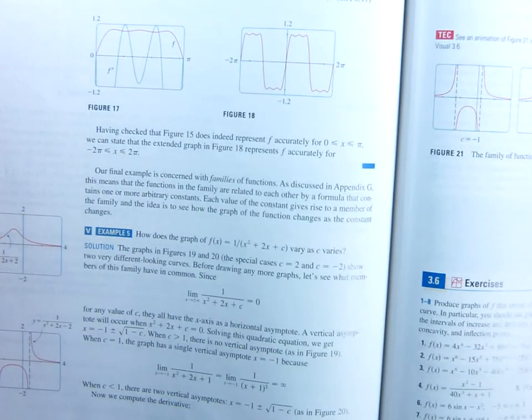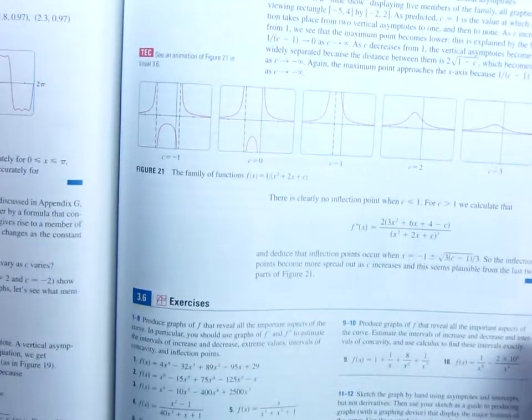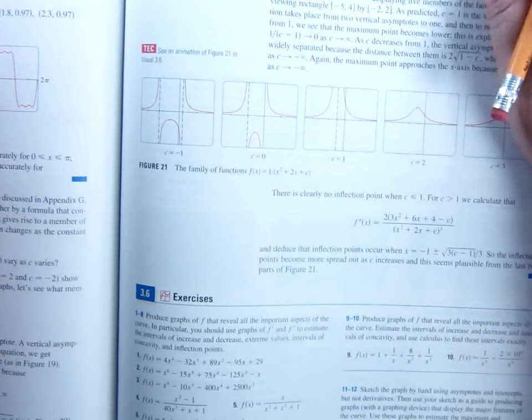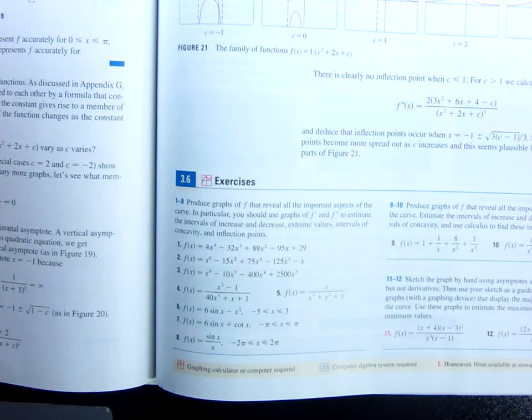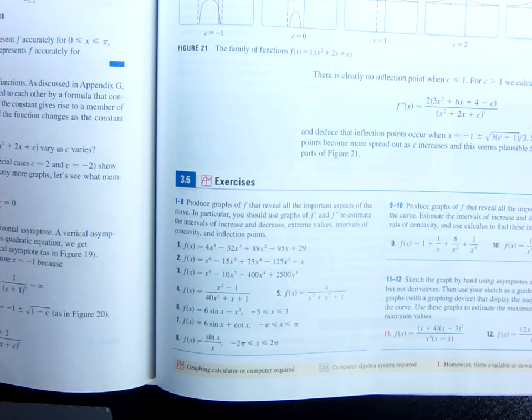Okay, I think that's about all I wanted to go over with this section 3.6. I think the rest of it is pretty explanatory. You can play around with your calculator and graph a little by hand to look at intervals of increasing, decreasing, and inflection points just for practice, and that'll be some big help.